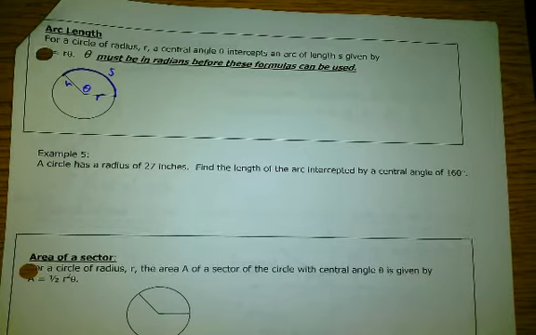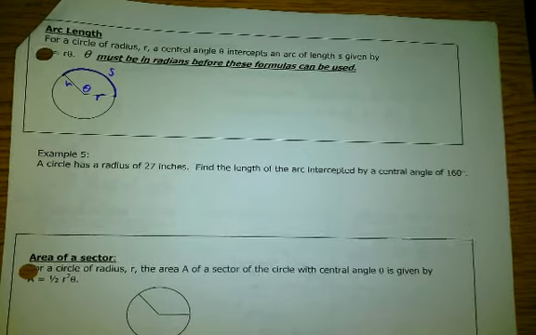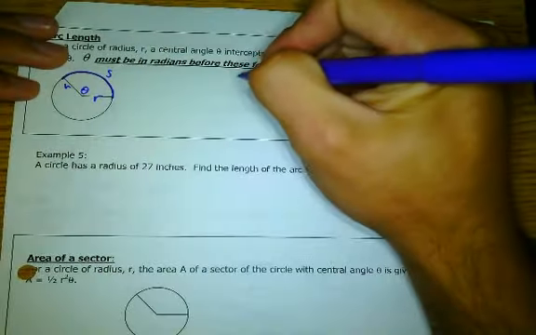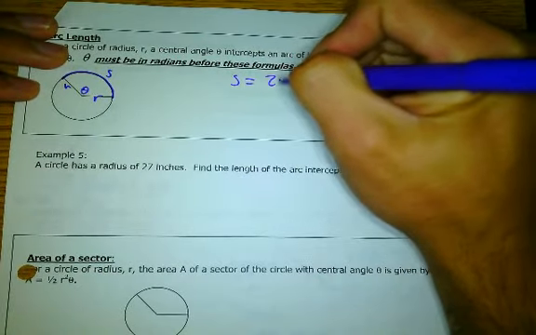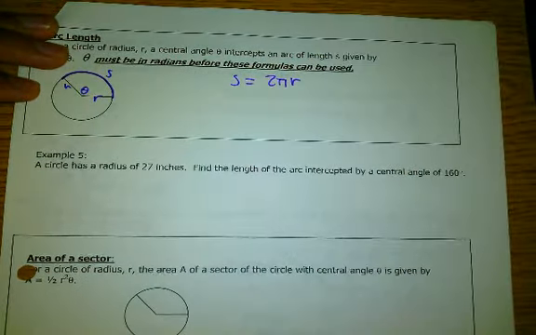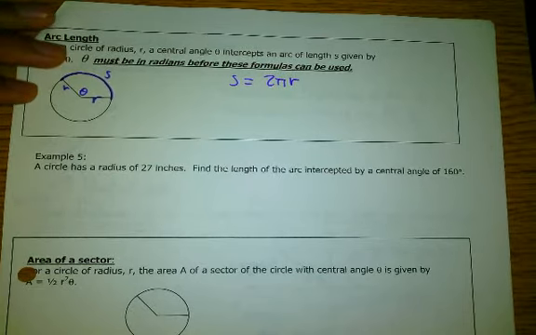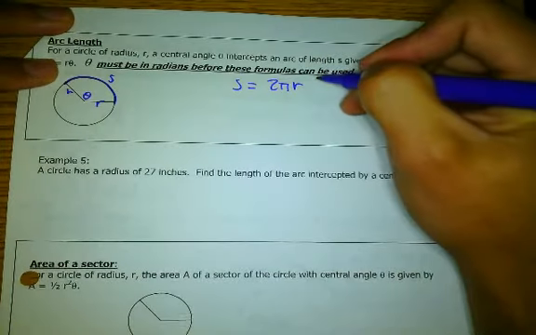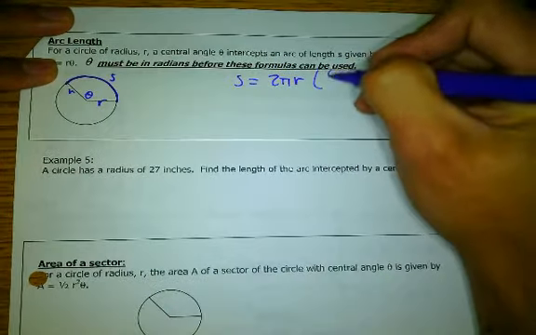Alright, so let me ask you something. Do you remember how to find circumference? Alright, so I'm going to say arc length equals 2 pi r, because that's the circumference. But do you have the entire circumference? You don't. You only have part of it. So you only have the ratio of the angle over 360. Do you guys remember that?